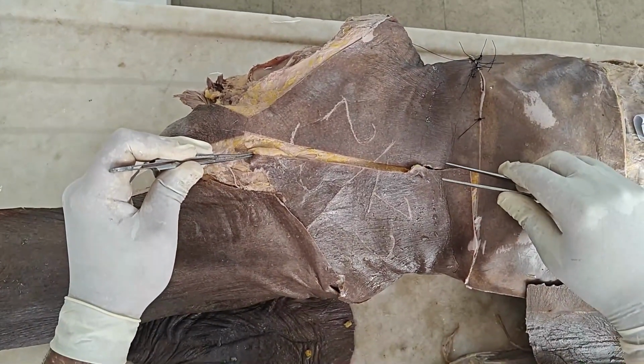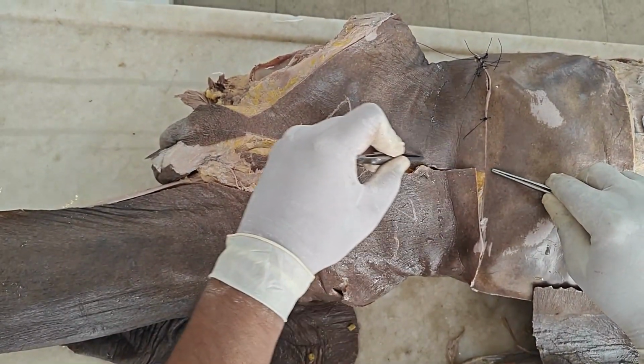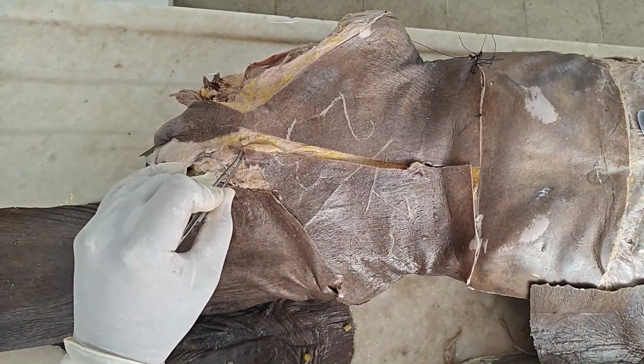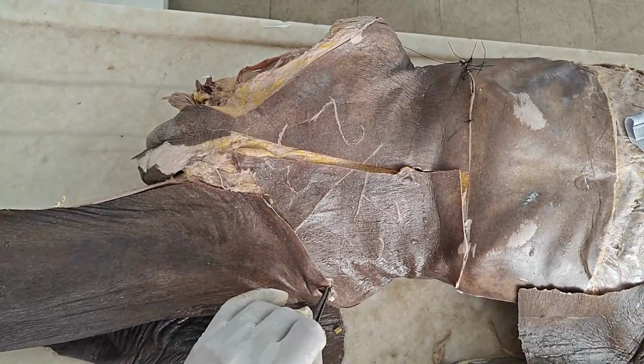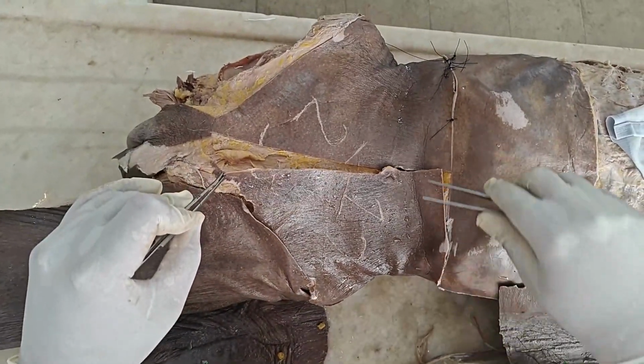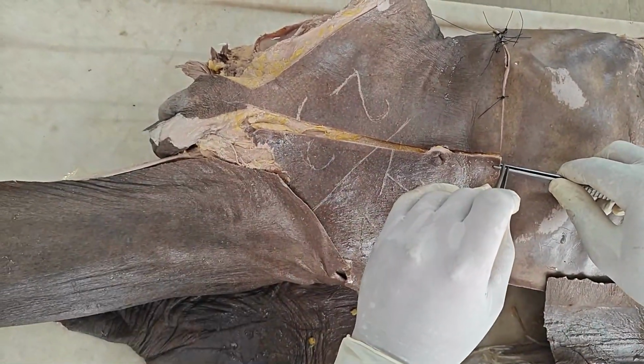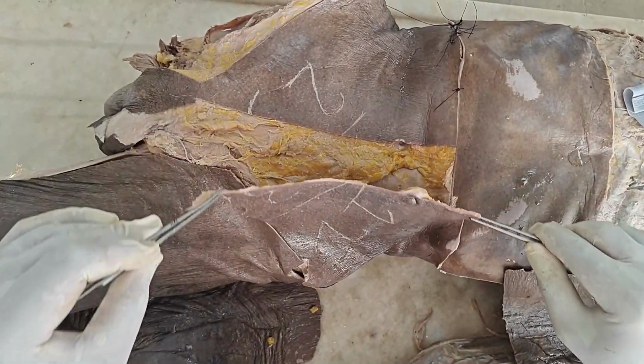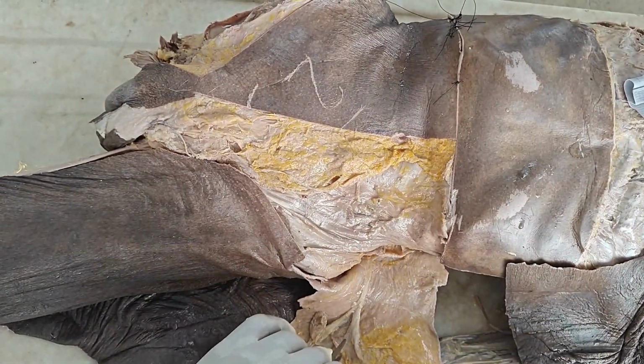First of all, I have made the midline incision of the anterior abdominal wall, and from the pubic tubercle to the anterior superior iliac spine I have cut, and horizontally I have cut from the lower border of the xiphoid process, and horizontally I cut the anterior abdominal wall.